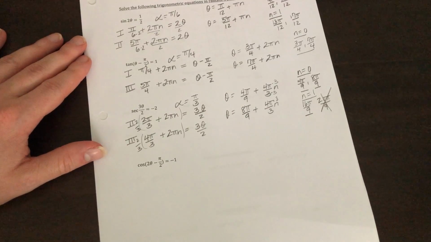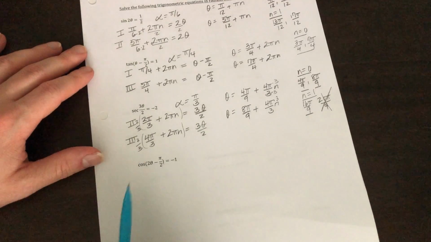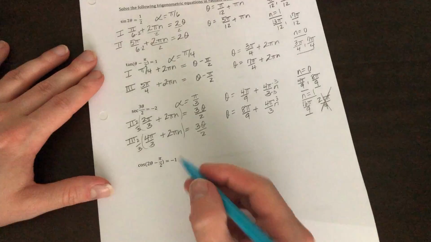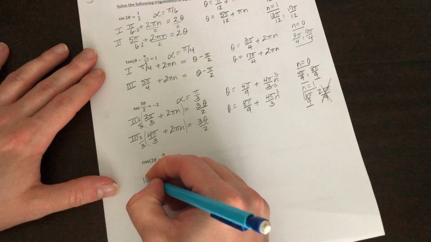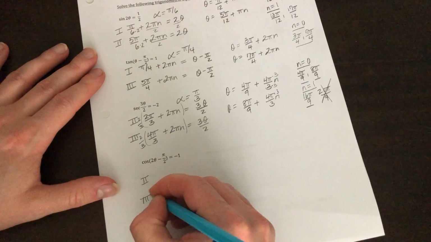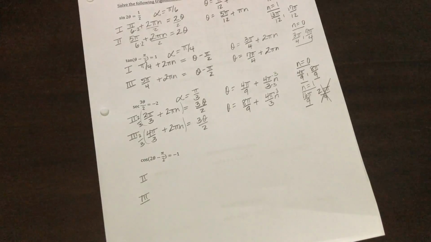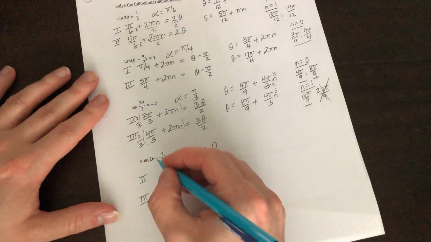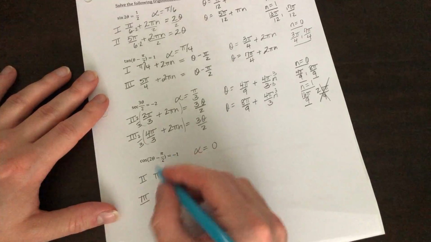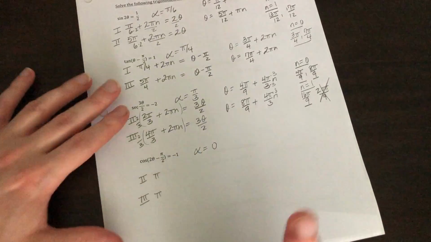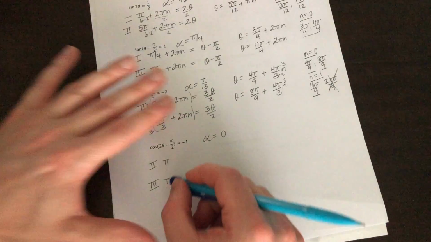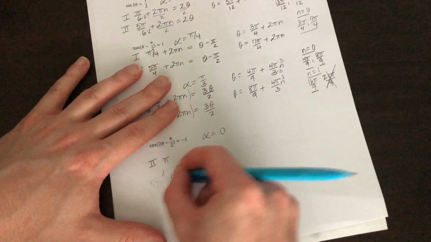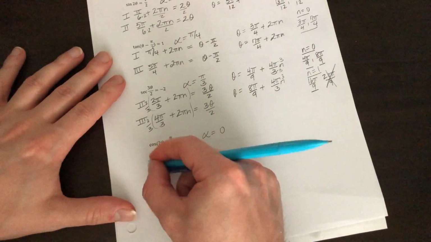So we are going to say, where's cosine negative? Cosine's negative in quadrant 2 and quadrant 3. Cosine is equal to negative 1 at pi. So it's pi for both of them. Okay, so we only really have one answer for this, so there's no use to doing that over again. So our only answer for this is pi.